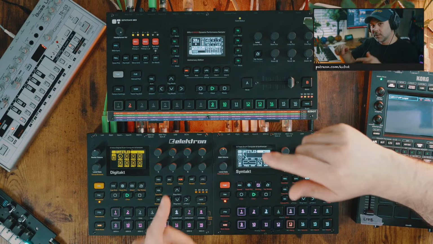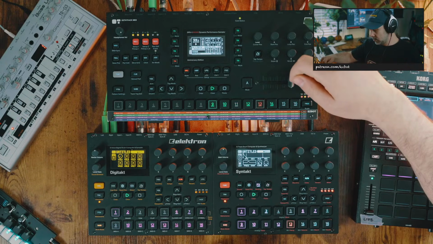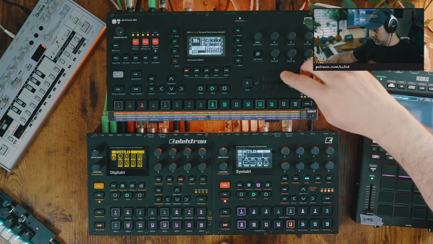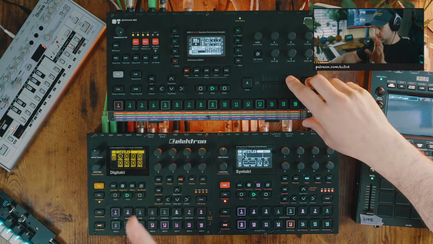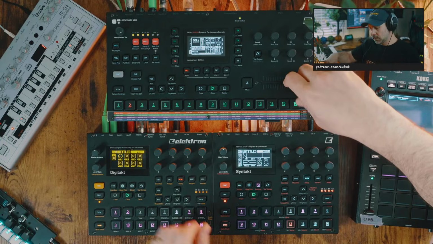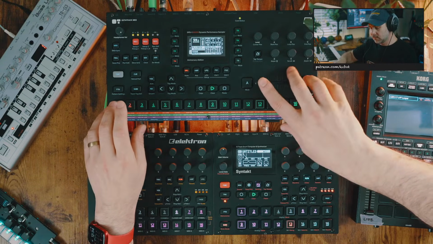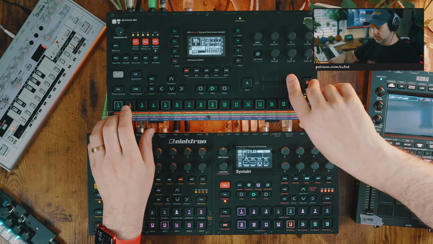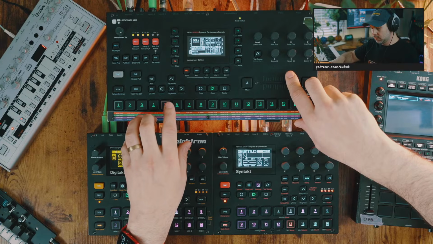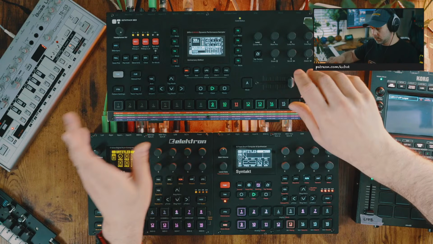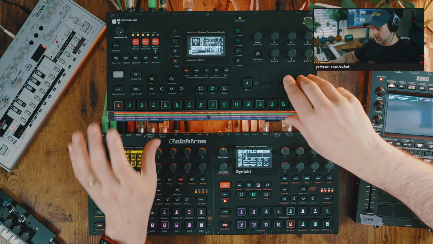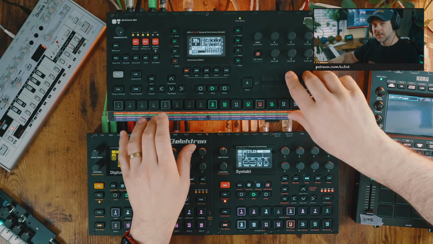This is the polybeat noise sweep. Here comes the noise sweep. Got a couple different echo freezes in here. Tape stop.